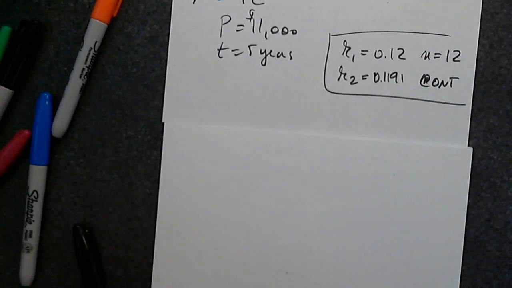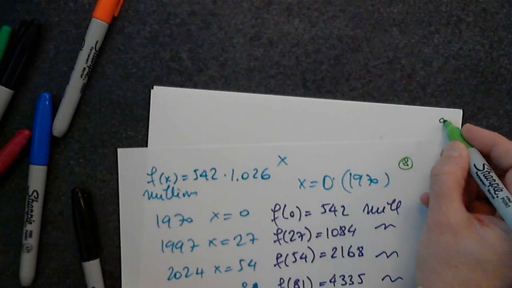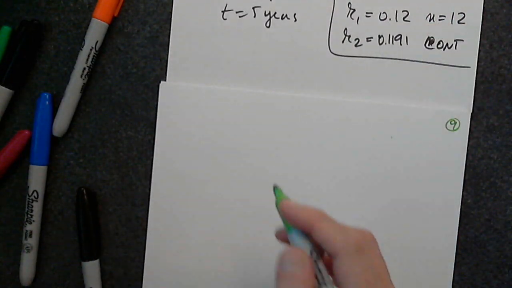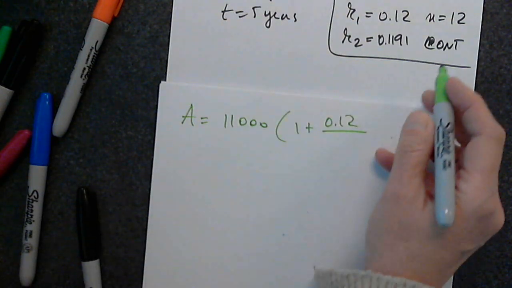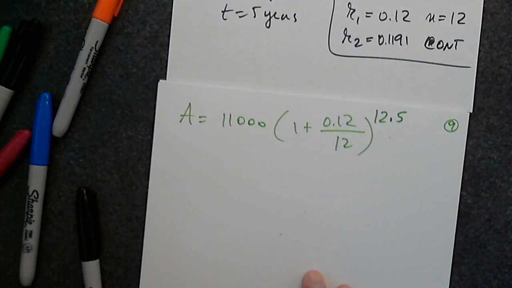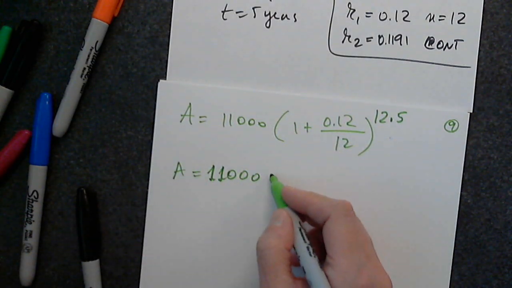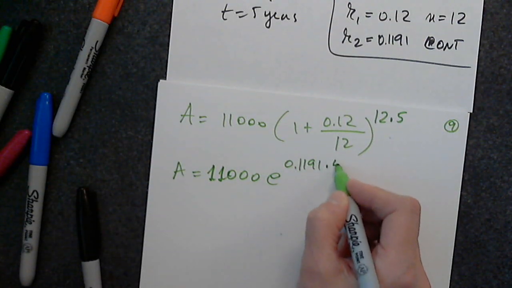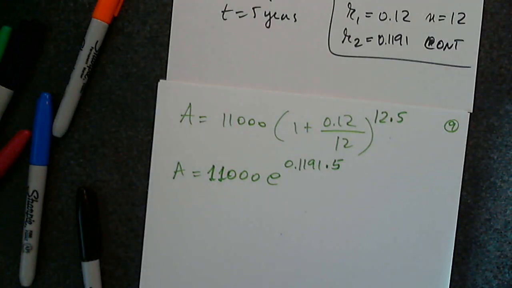So let's do that. So A equals 11,000 in parentheses 1 plus 0.12 divided by 12, raised to 12 multiplied by 5 years. And that will be our first amount. And the other one will be 11,000 e to 0.1191 multiplied still by the same number of years. So it's 5. So with a calculator, please.